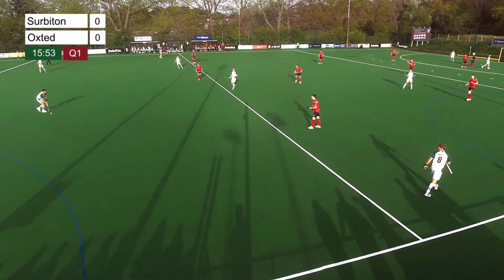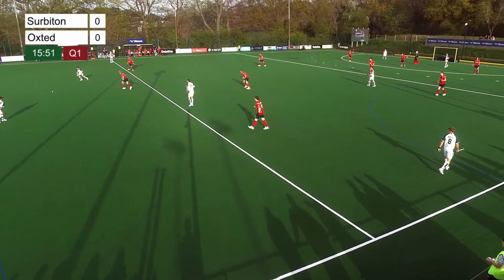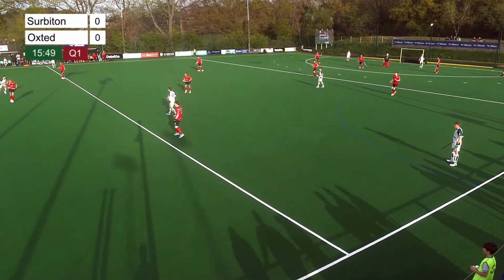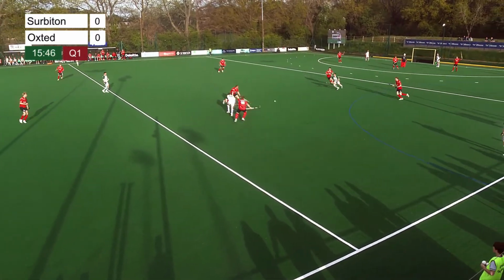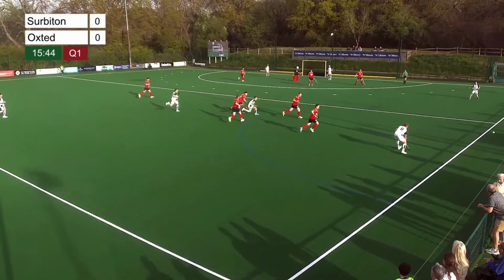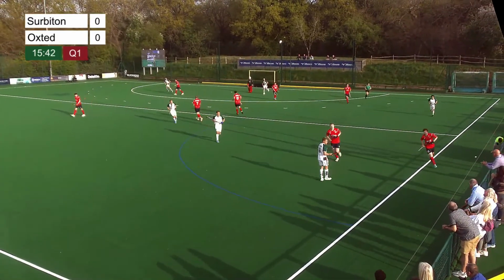So early in this game, just looking to find some rhythm, find a pattern. Connor Williamson. Ball out on this side.